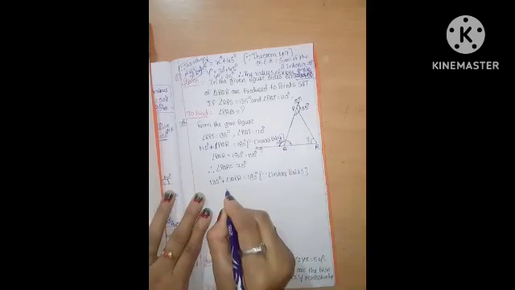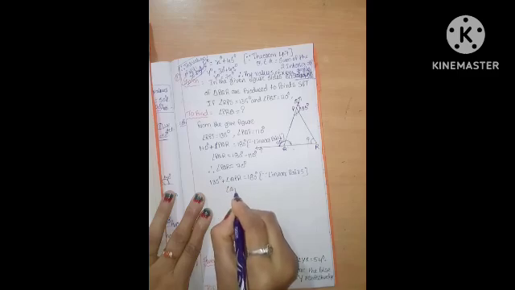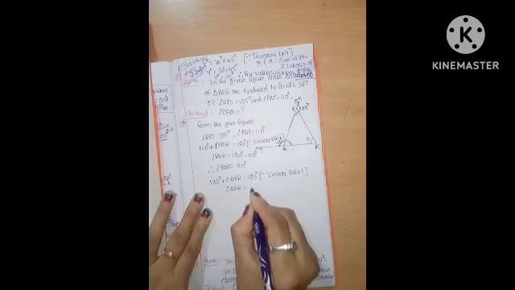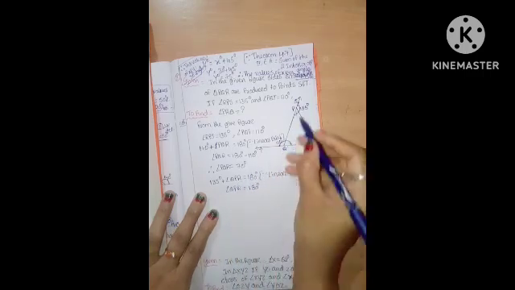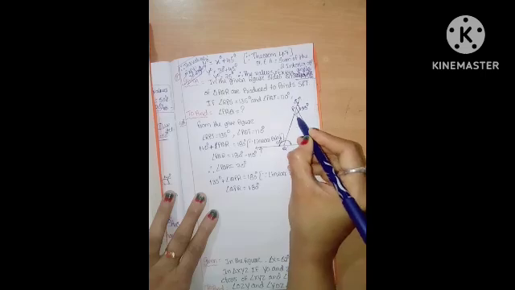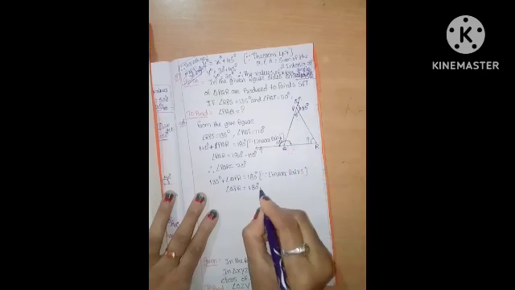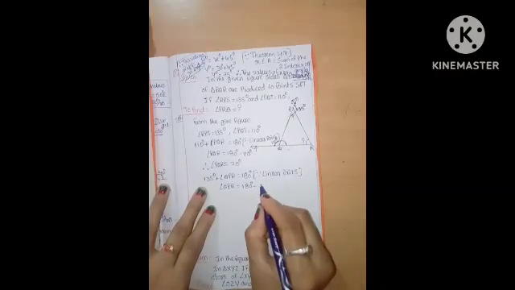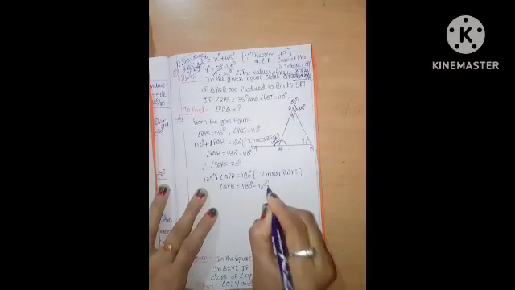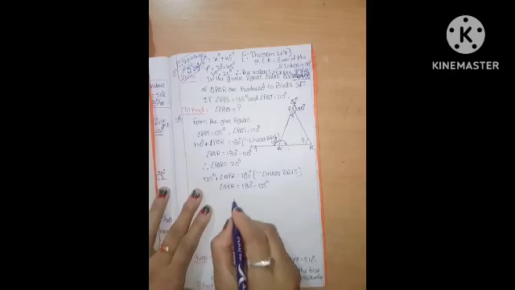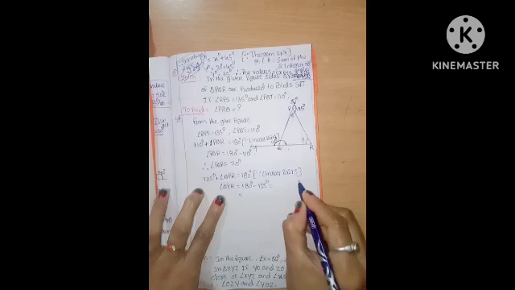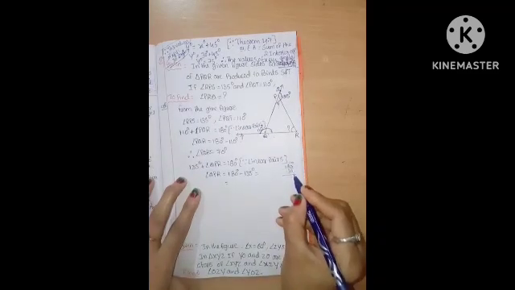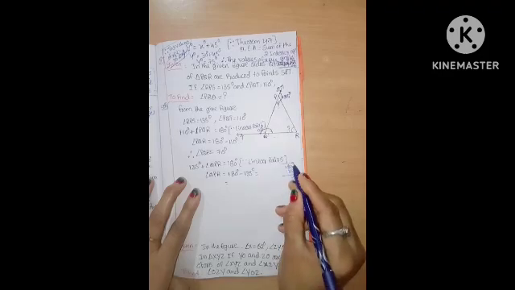So we want to calculate the angle P. How will you calculate it? By subtracting: 180 minus 135 degrees gives this angle. Before the equal sign it is plus 135 degrees, after the equal sign it is minus 135 degrees. Subtracting these two terms, how much do we get? 180 minus 135: borrowing 10, 10 minus 5 is 5. We borrowed 1, so it's 7 becomes 4, and 7 is left.